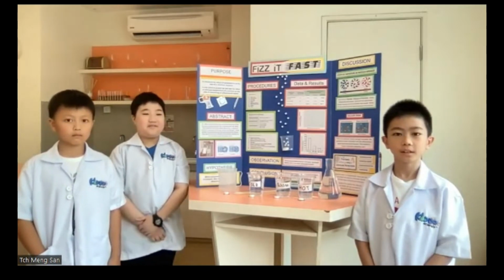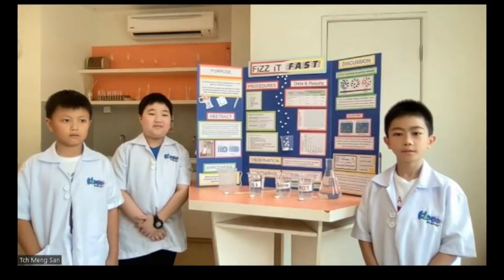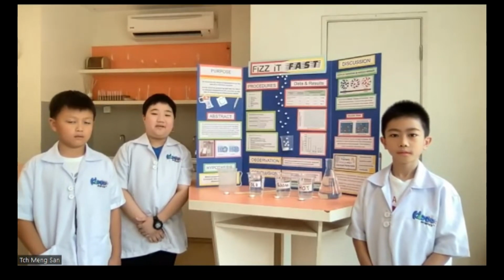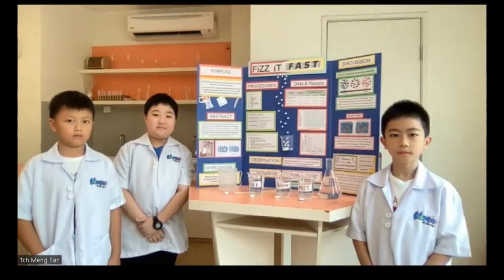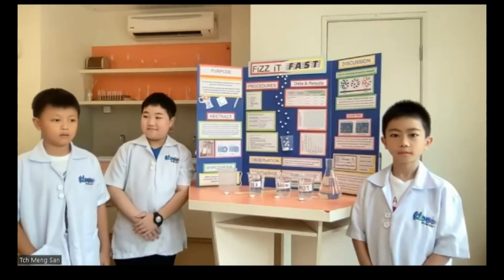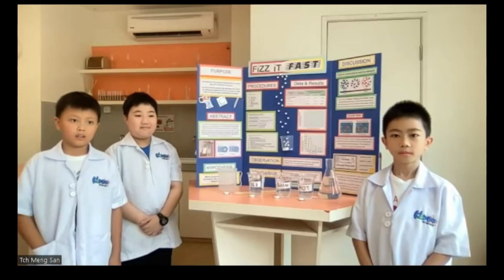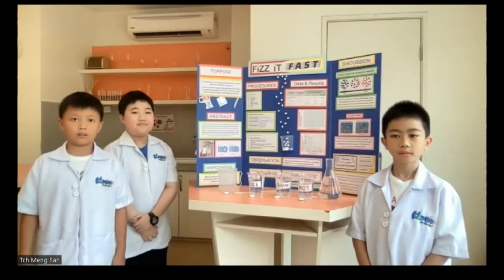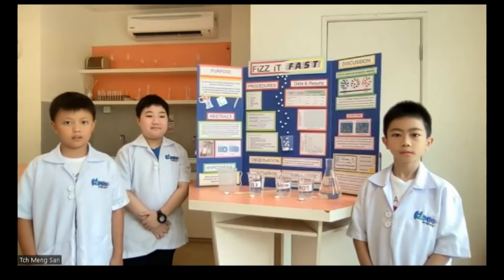So the purpose of our experiment is to measure the effect of temperature on the rate of a chemical reaction. You guessed it right. The temperature of the water affects the dissolving time of the tablet.